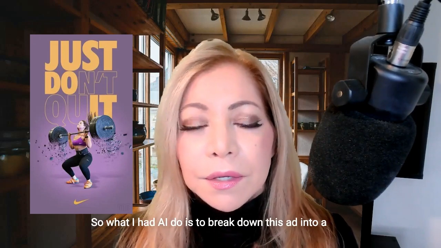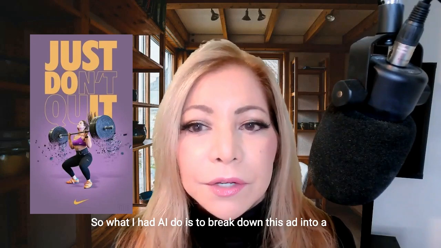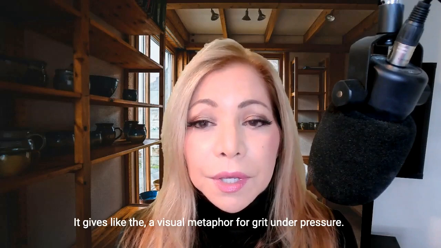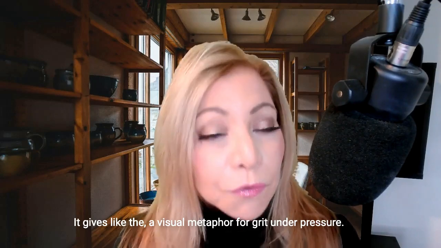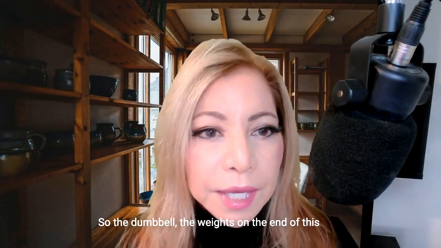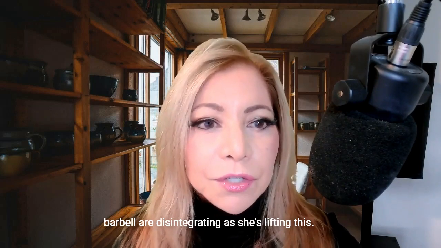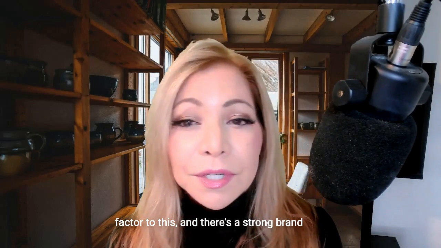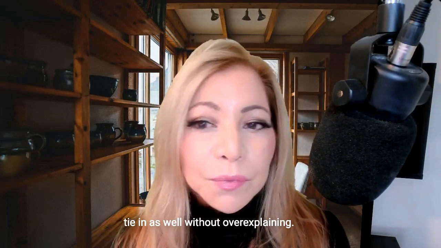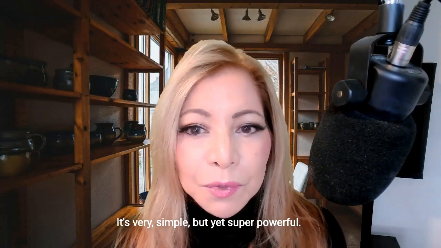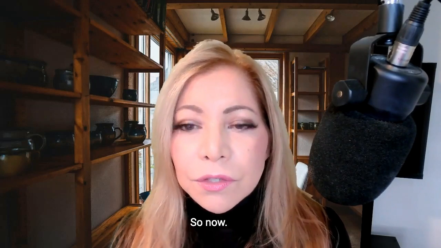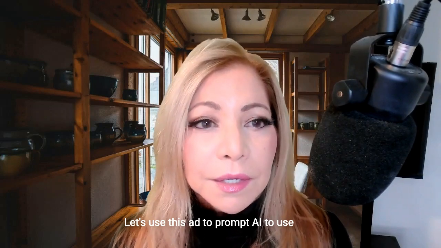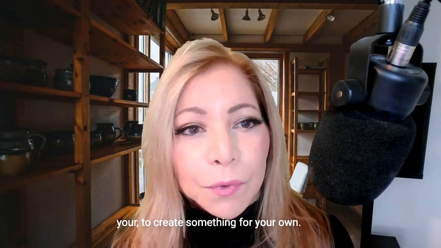So what I had AI do is break down this ad into a psychological breakdown, which you can do with any ad. So it gives a visual metaphor for grit under pressure. The weights on the ends of this barbell are disintegrating as she's lifting. There's a very strong curiosity and empowerment factor to this. And there's a strong brand tie-in as well without over-explaining. It's very, very simple, but yet super powerful. So now let's use this ad to prompt AI to create something for your own.